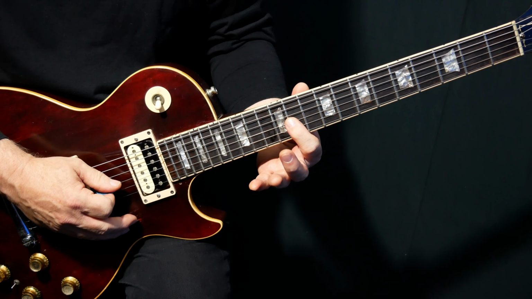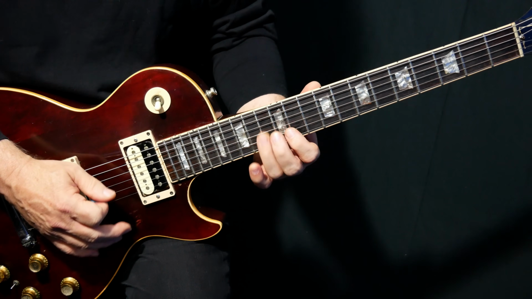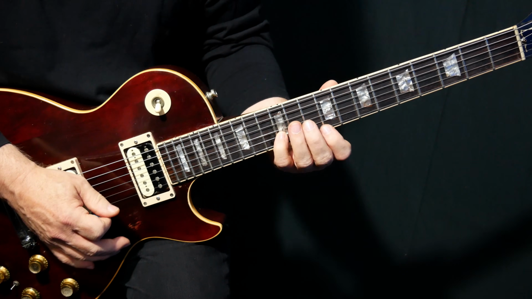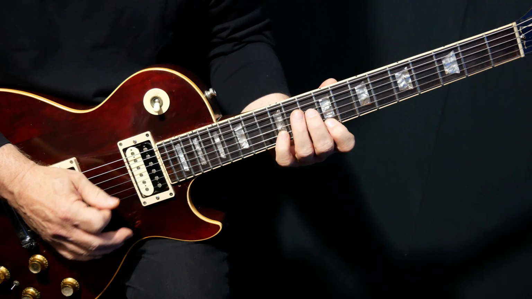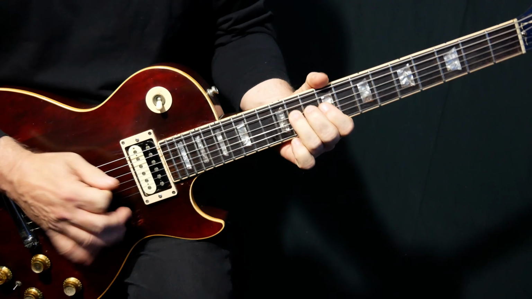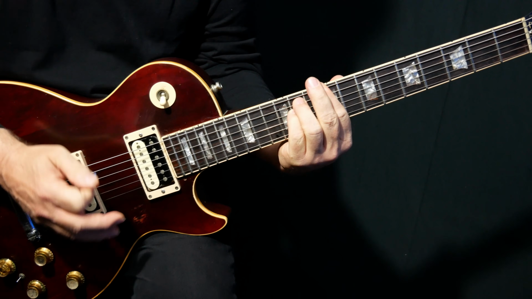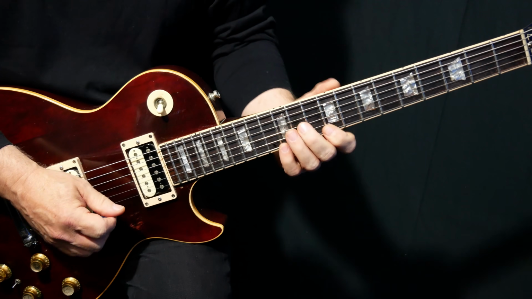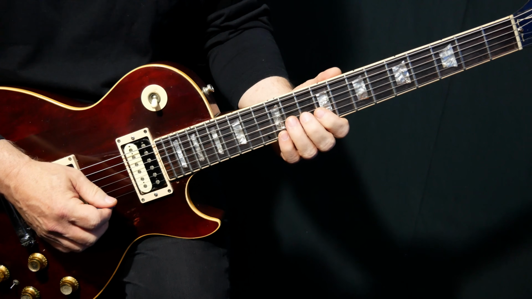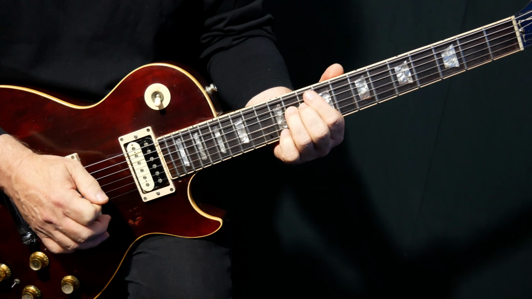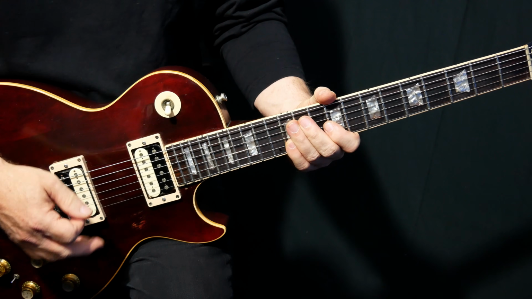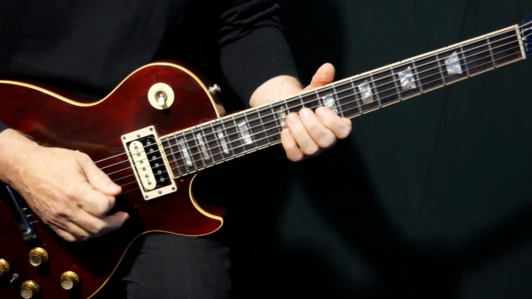All right, so that's 11, 13, 9, then 12B, 9E, back to the B, then we're in that C sharp minor pentatonic shape, right? Storm is threatening, right? And there's a couple of licks. One of them is in the verse.